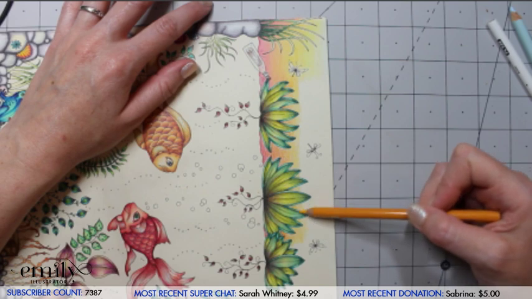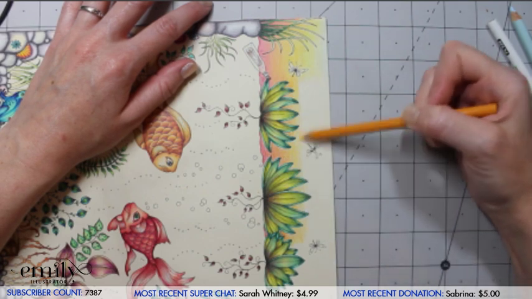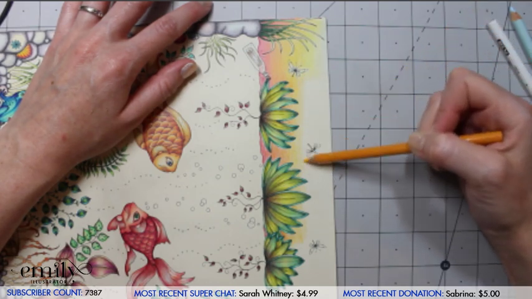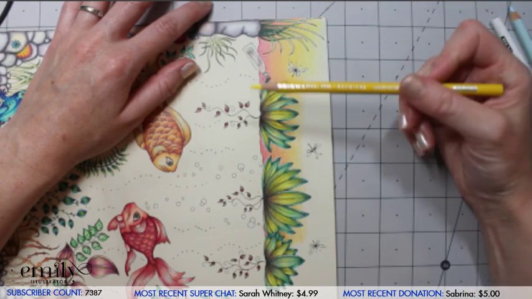Okay, let's fade that just a little bit more. I'm making too much of a harsh line here. Not even following my own rules, my goodness. There we go. Okay, then canary yellow.